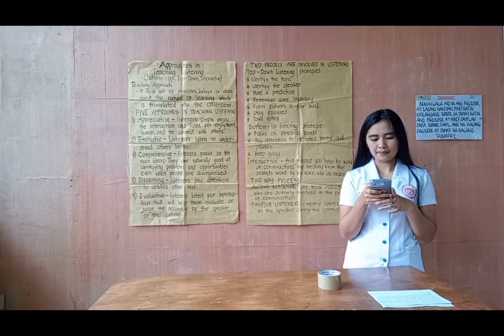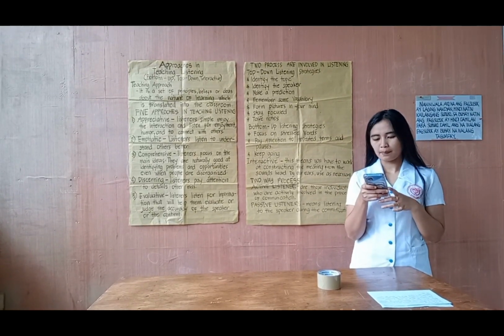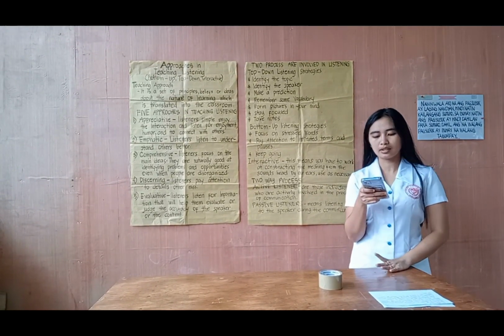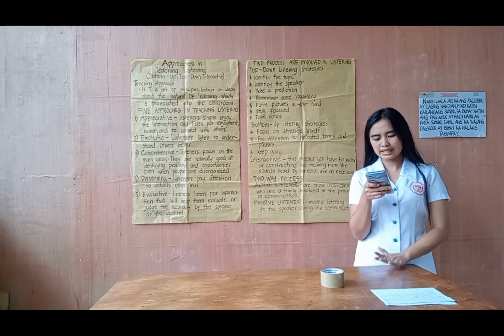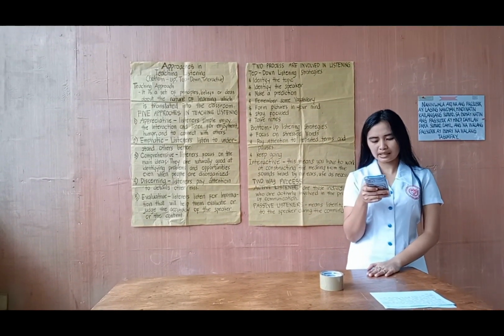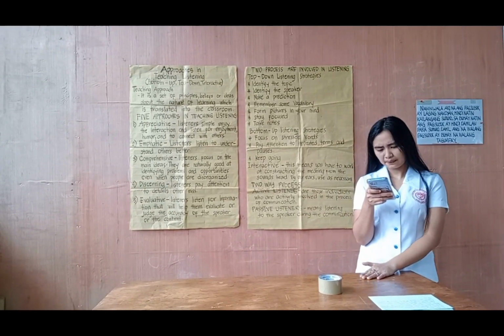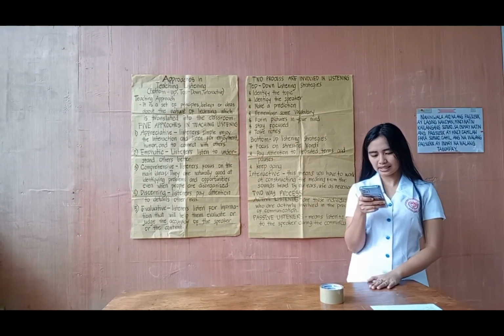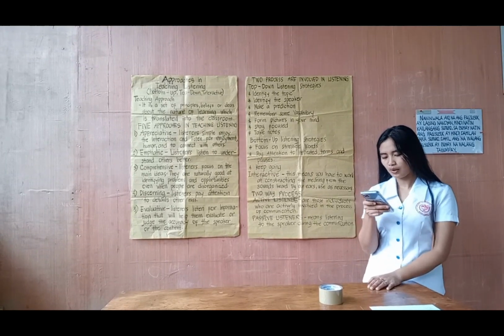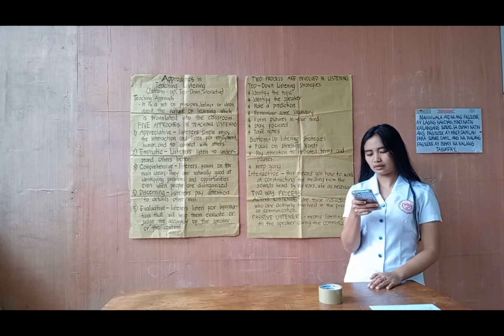In other words, active listeners pay attention to the content and manner. Active listeners often seek clarifications, nod their head at timely intervals, ask leading questions, and also summarize the content.